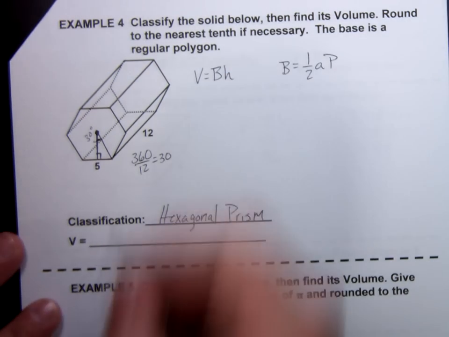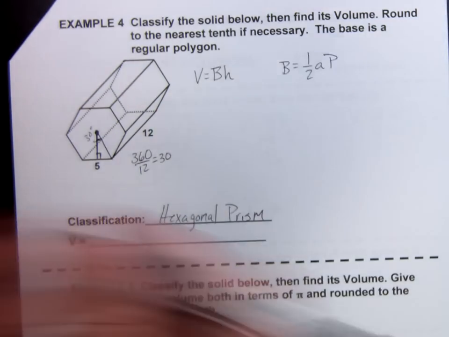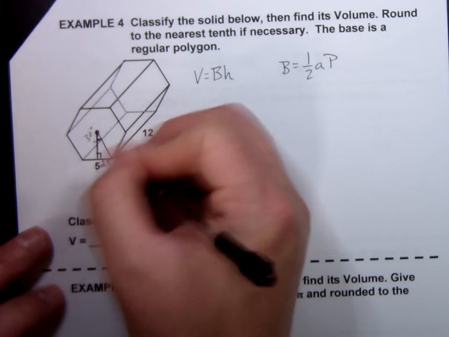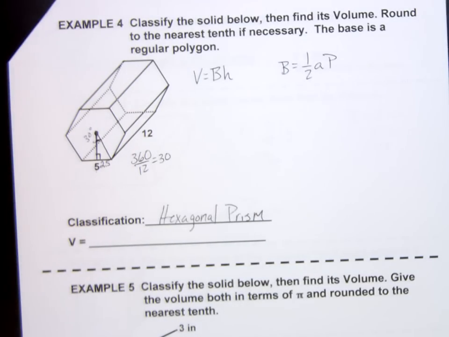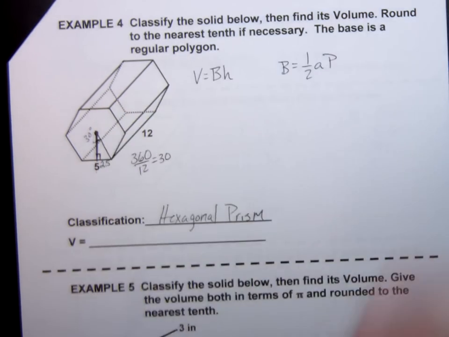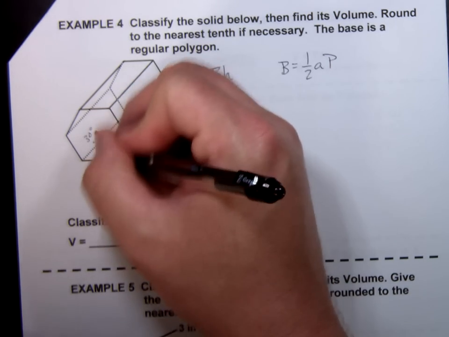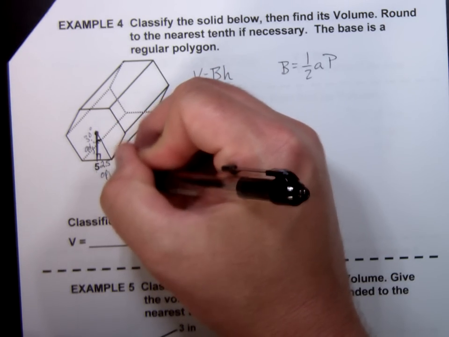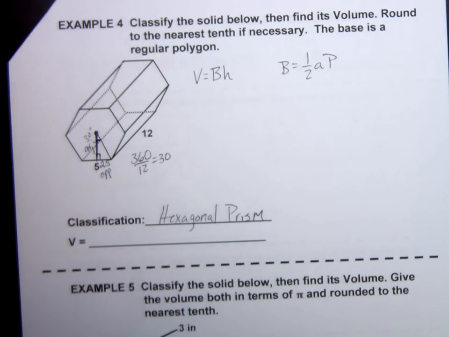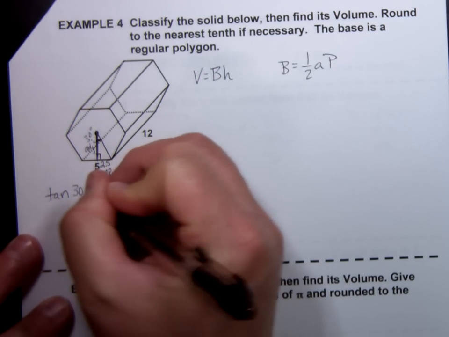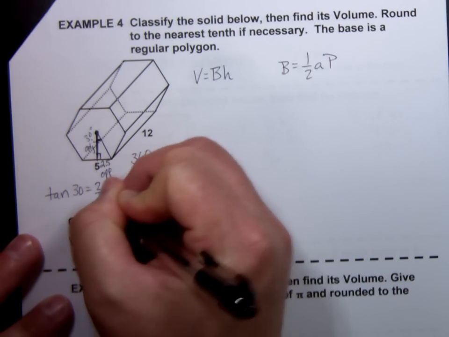Now that's going to help me because, after I pay attention to the fact that this side is bisected, half of 5 is 2.5. I now have enough information on that right triangle that I can use trig, with SOHCAHTOA, to find anything else I need on that triangle, which I do. I need this apothem. So I need to find this side. Well, if I'm using the 30-degree angle, the apothem is adjacent to the angle, and the 2.5 is opposite the angle. So opposite and adjacent uses tangent. So tangent of 30 degrees is equal to the opposite over the adjacent, which I do not know.